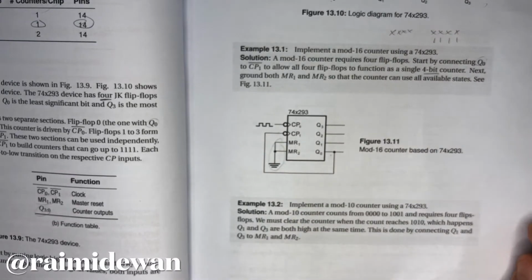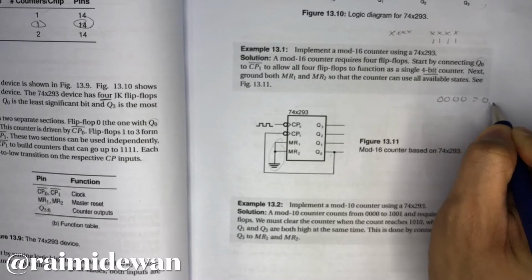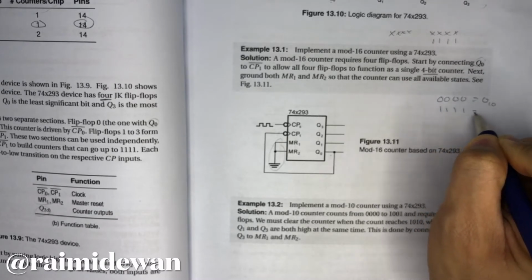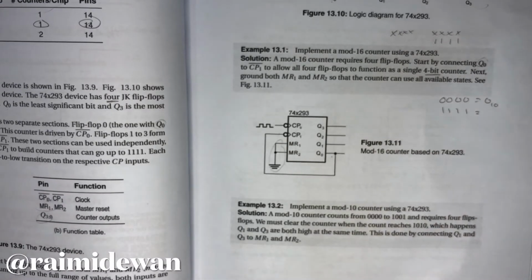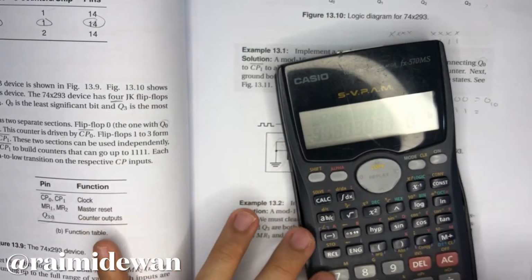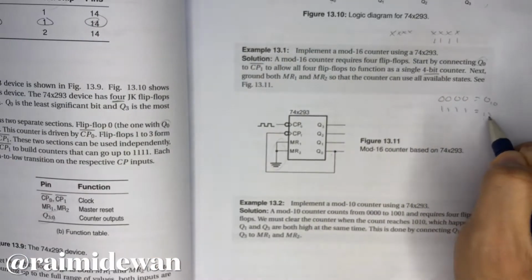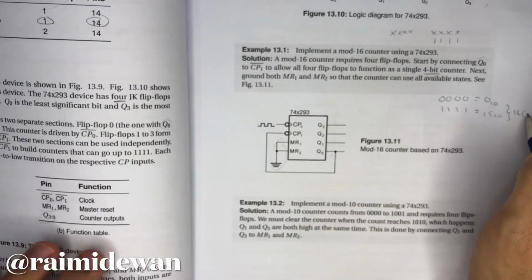Okay, so if you come from 0 0 0 0, which is 0, 1 1 1 1 is what? Okay, I just show you the calculator so that you can see the proof. Okay, 1 1 1 1. So you come until 15. So this one is 16 counts.